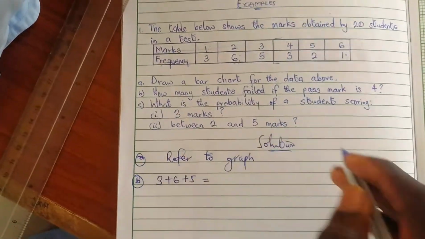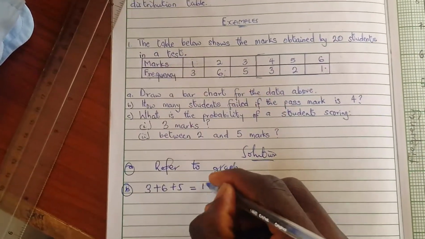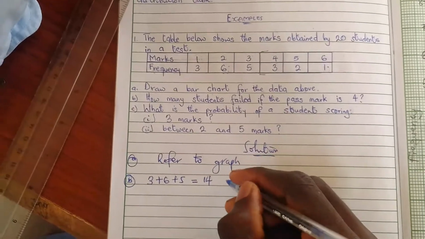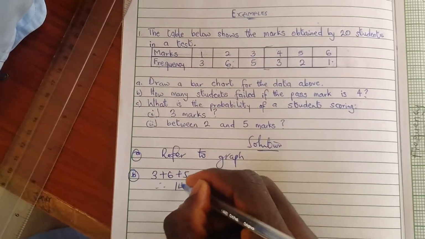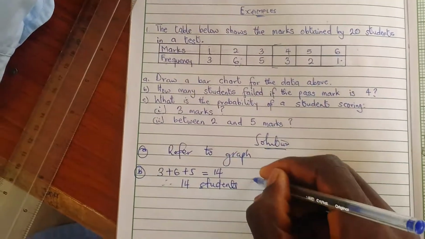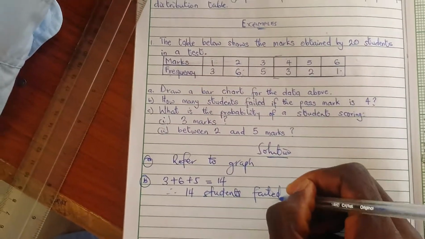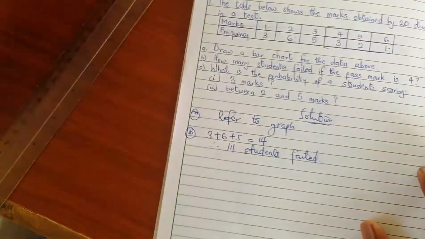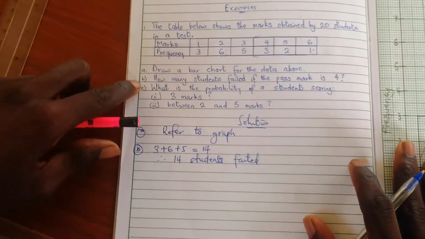And if you put all this together, we are going to get 14. So we are going to say, therefore, 14 students failed. And this is the answer for number B.